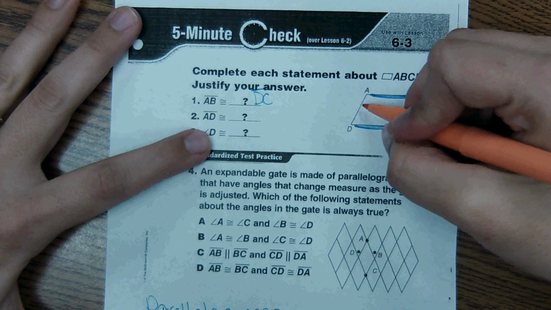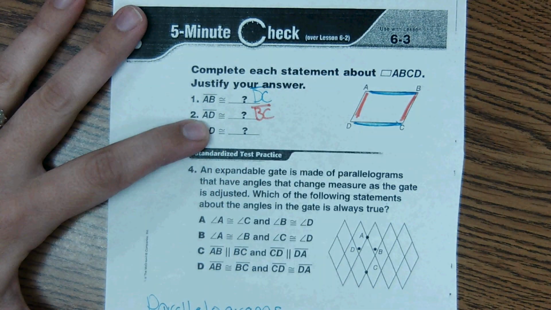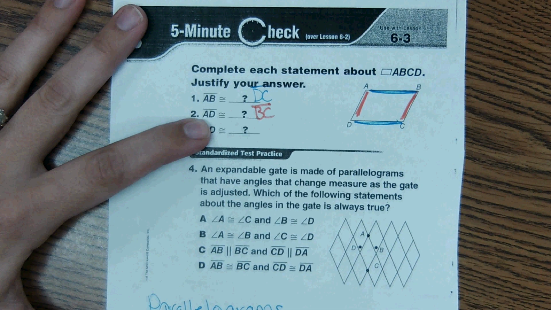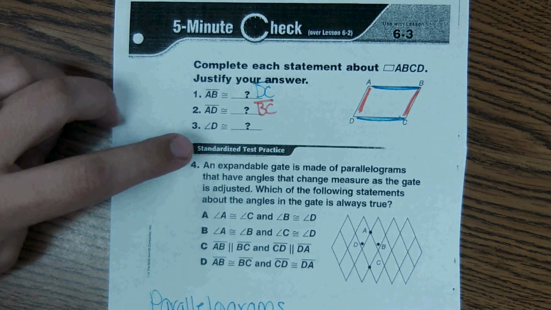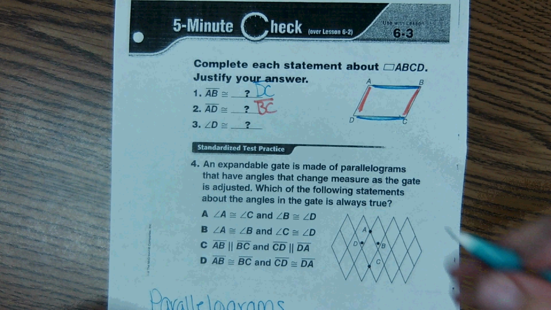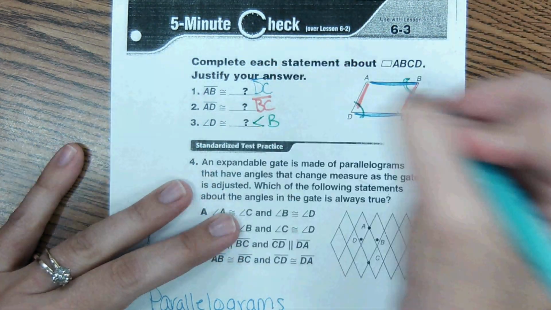And then the next one, AD, is congruent to this over here, BC. And then it asks for what's congruent to angle D. Angle D right here. Remember, opposite angles are equal, so that would be equal to angle B right here.